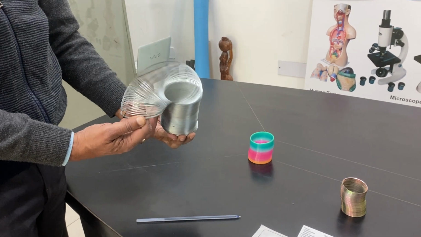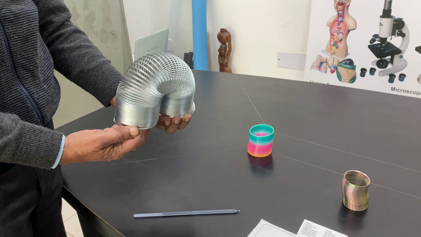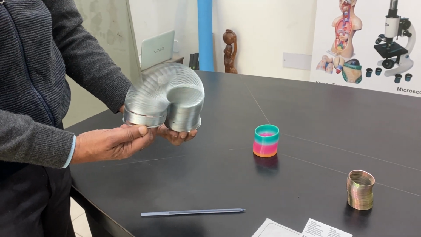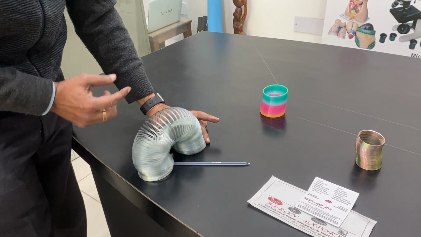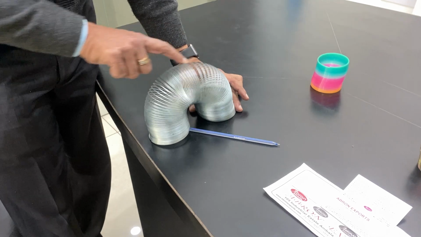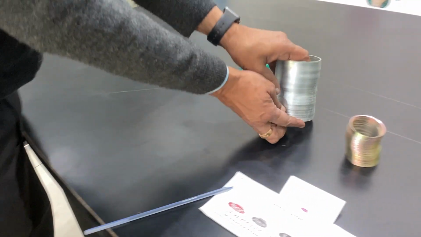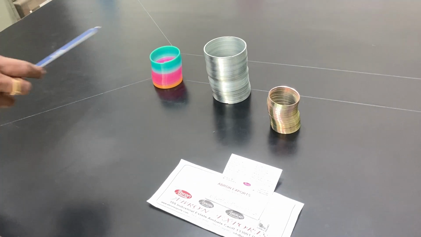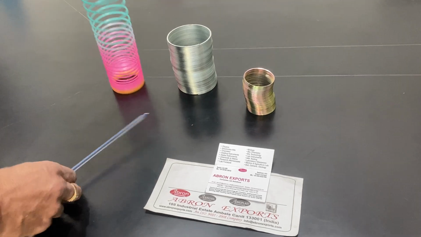See this, waves are being generated. Make a very little jerk slowly, and it goes and comes back automatically. Even if you keep it on the table and move it like this, you can see the wave oscillating from one end to the other end. These waves are coming back and going. The power is generated and transferred from one section to another section.